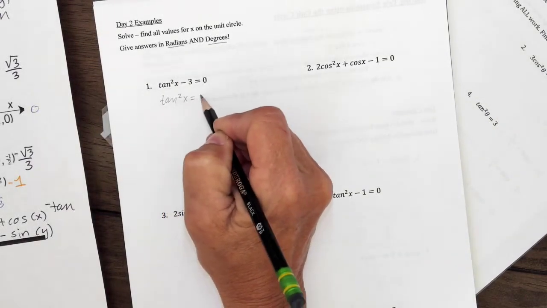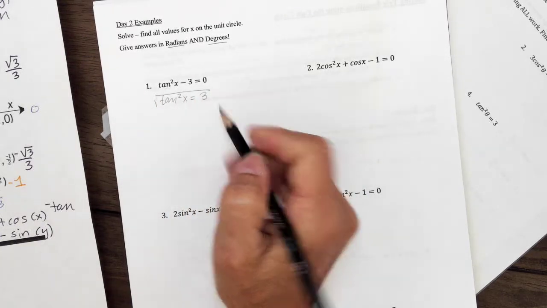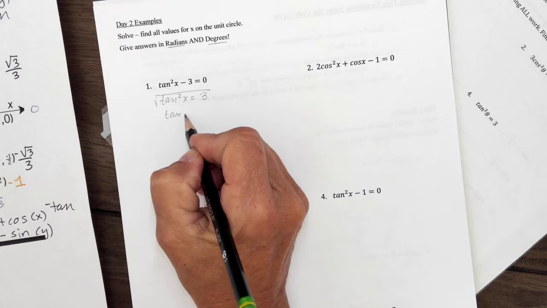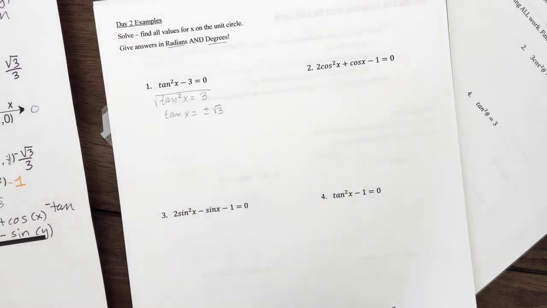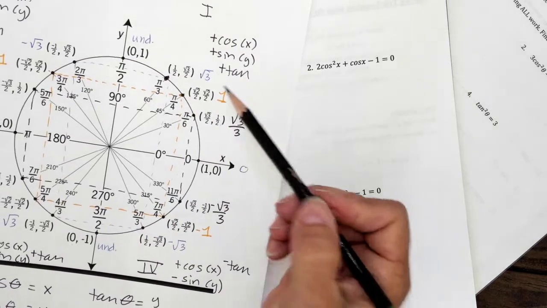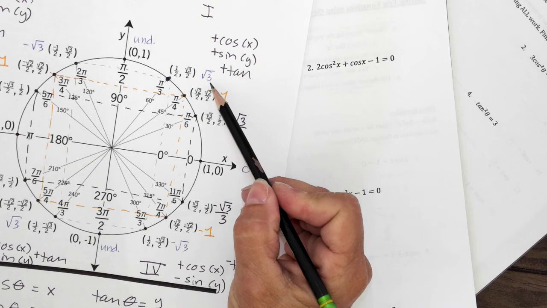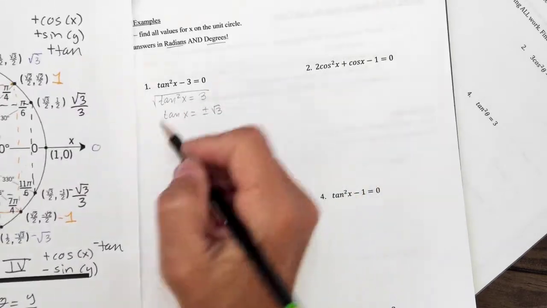I'm going to move that 3 over by addition. Now I'm going to employ my square root sign. So this side will just become the tangent of x, and this side will become plus or minus the square root of 3. That feels familiar. It might have been on yesterday's as well. I apologize. So if that is what I'm looking for, I have a tangent value right here at 60 degrees.